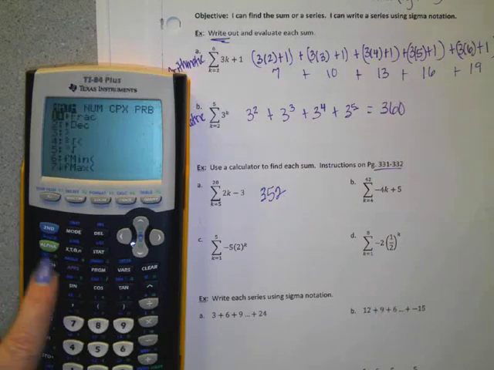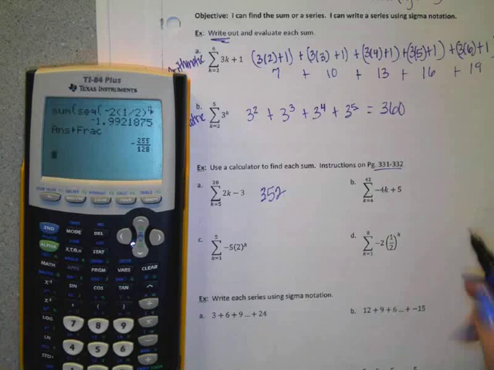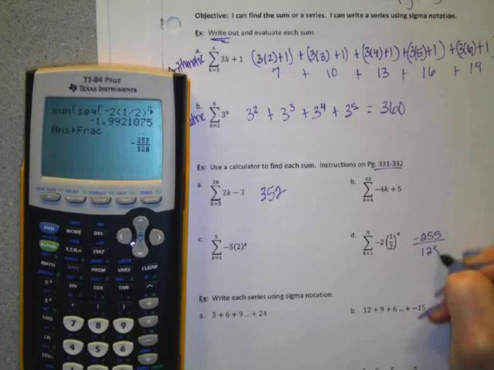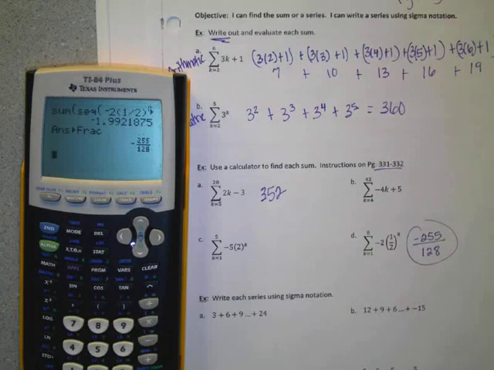So remember, you press math, which is right here, and then press enter, and then it will change it to a fraction, negative 255 over 128. Okay, we want to have fraction answers. Now, that's the way the workbook says to do it. Now I'm going to show you one more way to do it, and it's much faster.